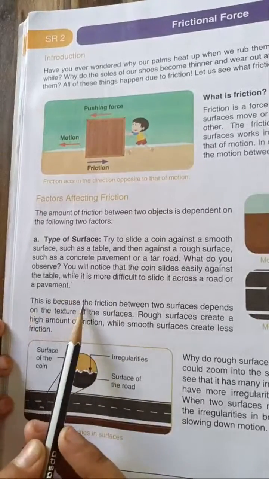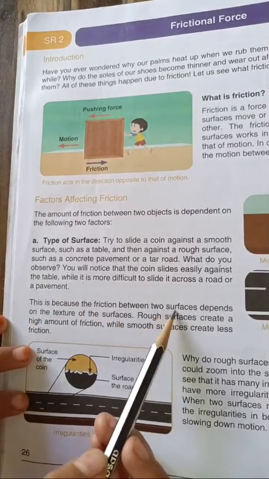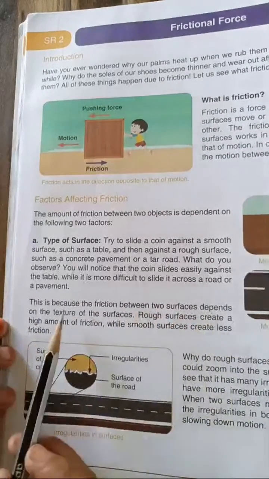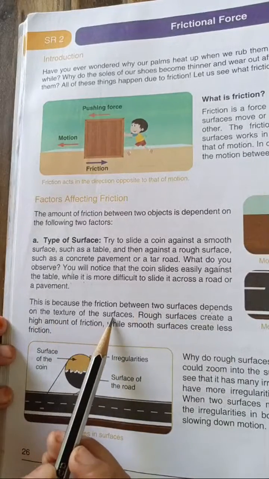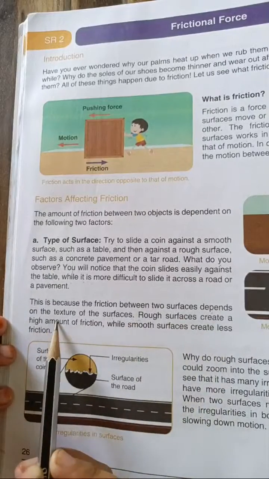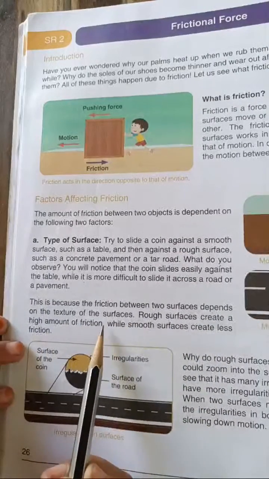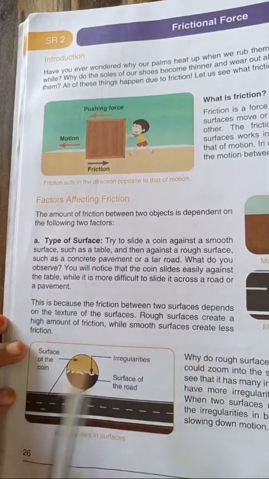This is because the friction between the two surfaces depends on the texture of the surface. Rough surfaces create a high amount of friction, while smooth surfaces create less friction.